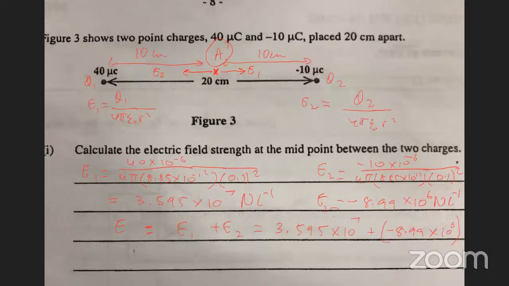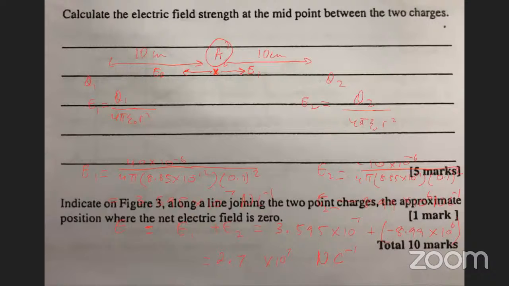How much did you get? 2.7 by 10 to the 7. Are you okay with that? Yes. Then try the next part underneath. Any questions online?